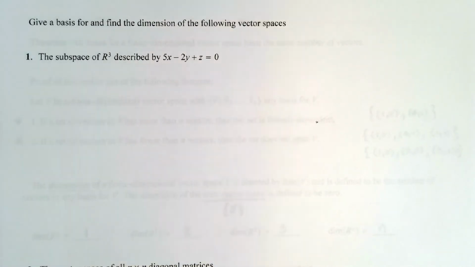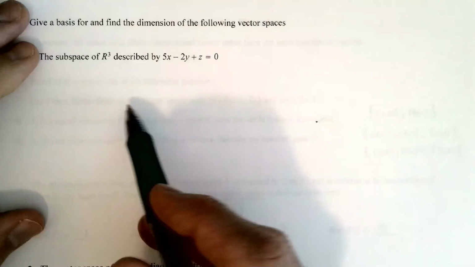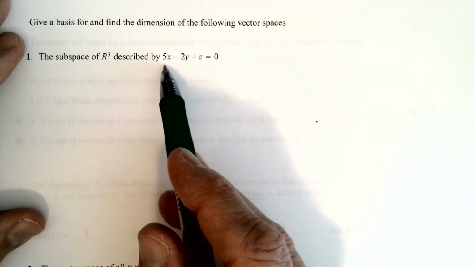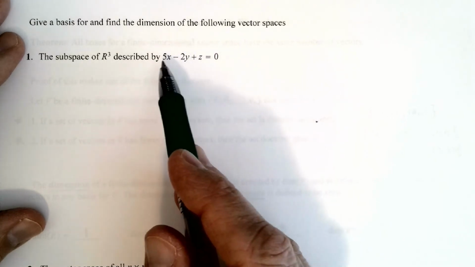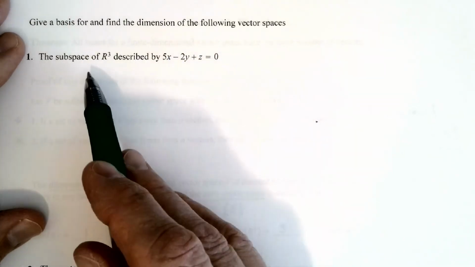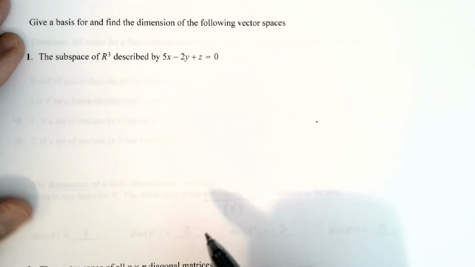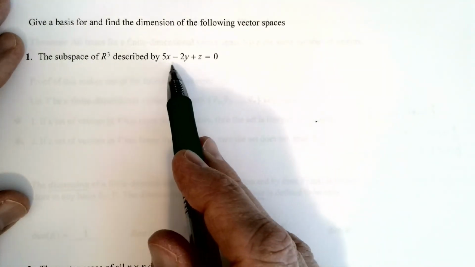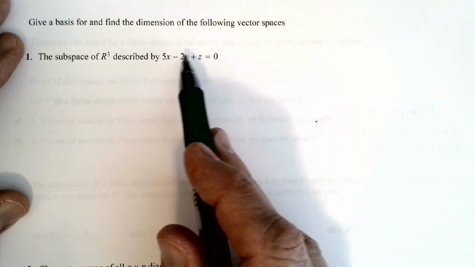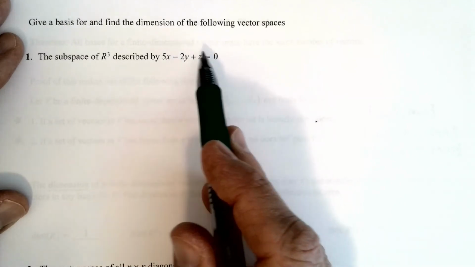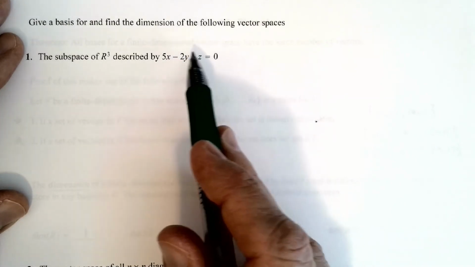All right, finish with 2 examples. Let's give the basis for and find the dimension of the following vector spaces. So first of all, the subspace of 3 space described by this equation. Now some of you recognize and know what's going on because 3 space we can think of geometrically. What geometric object do we have right here? Do you know? We'll come back to that. You should know if you've had Calc 3 for sure.